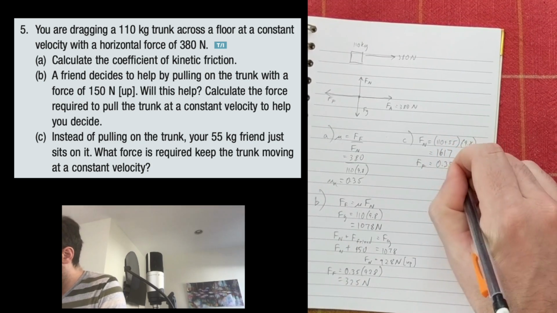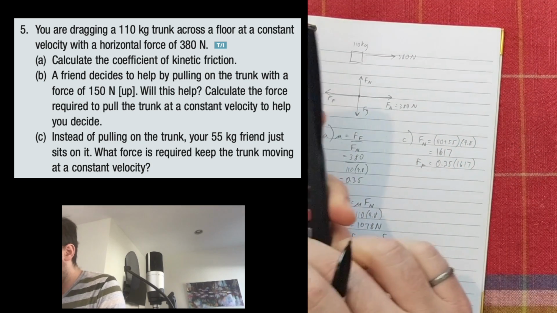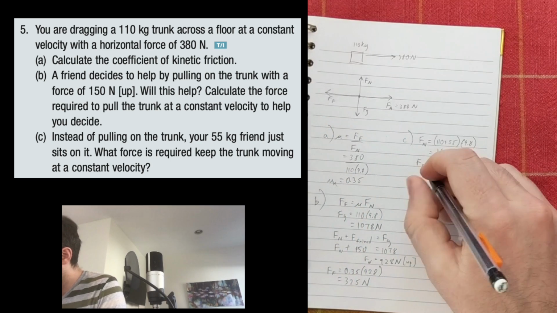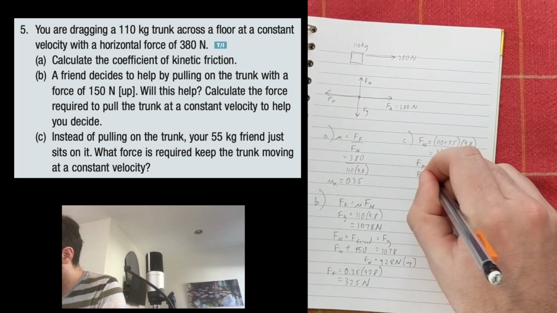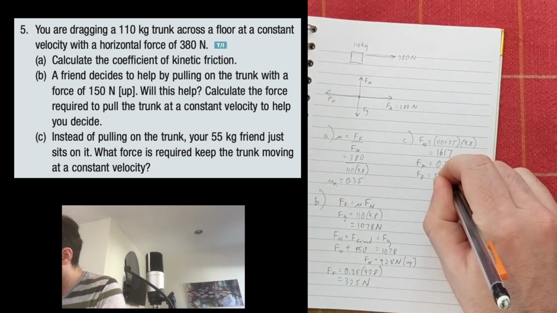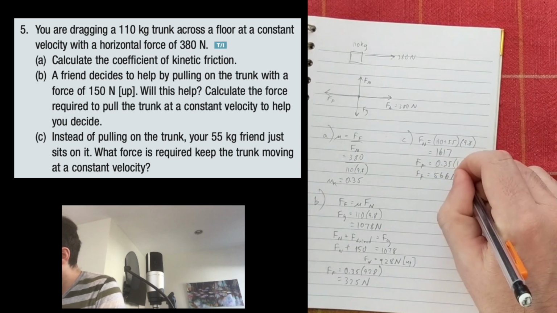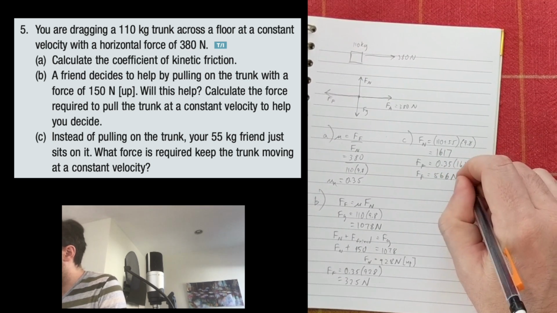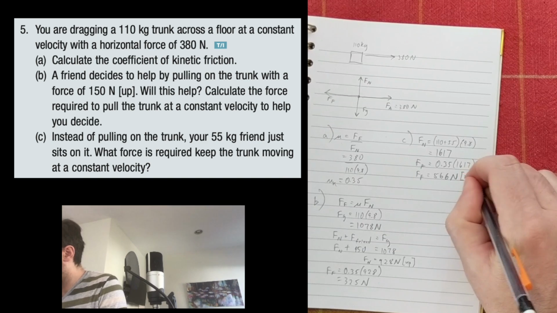And now this time you have to apply more force, so 566 newtons. That's the frictional force, to the left. So you need to apply that force to the right if you want to keep the box moving at a constant velocity.